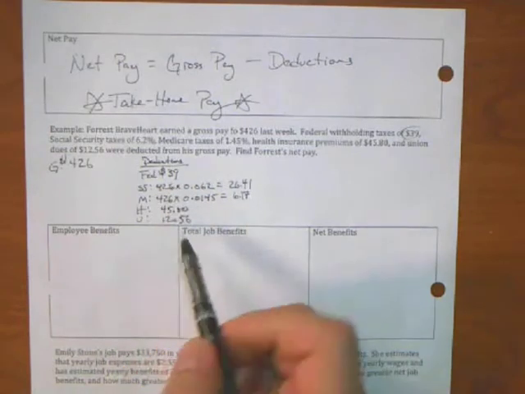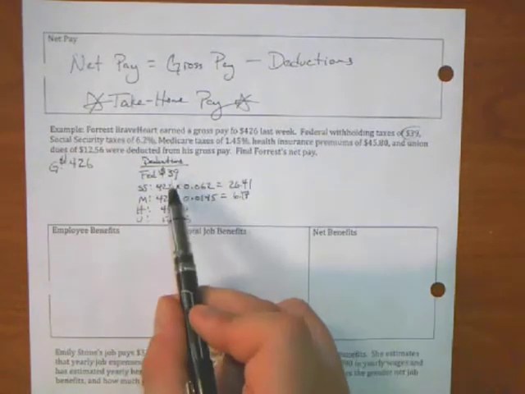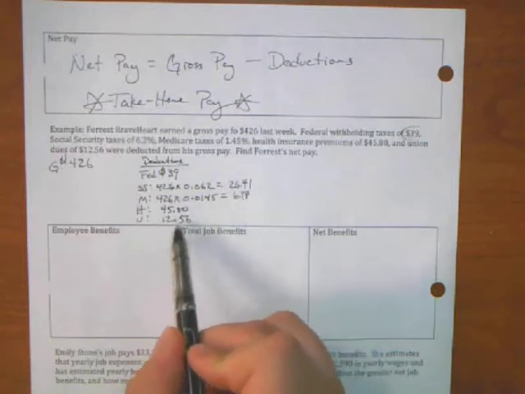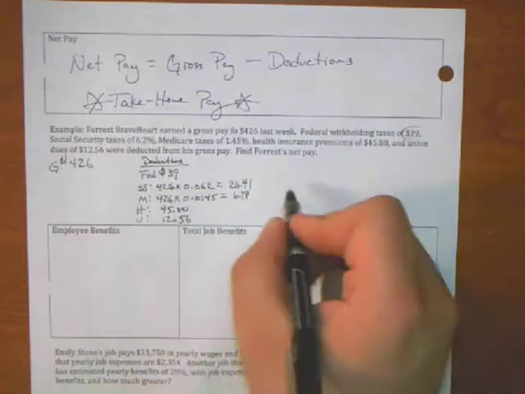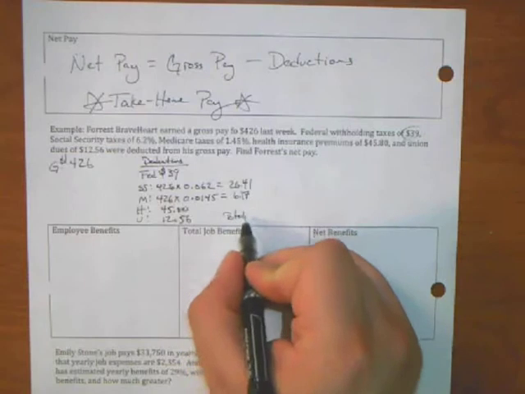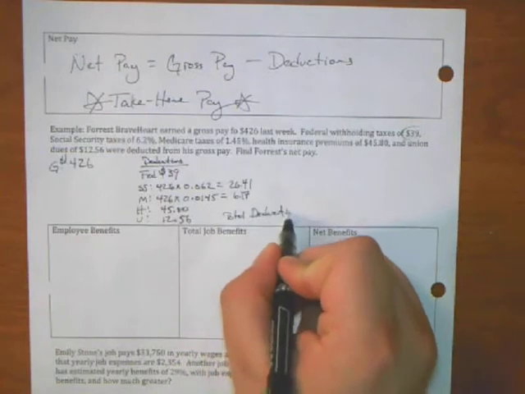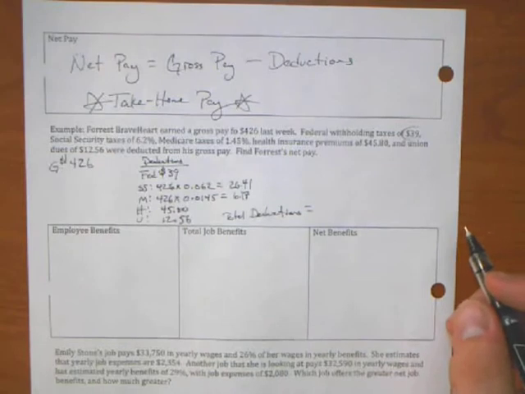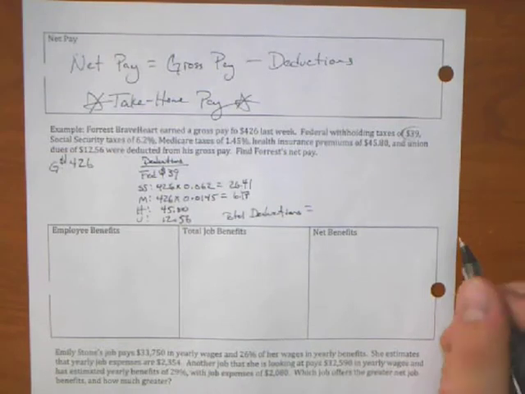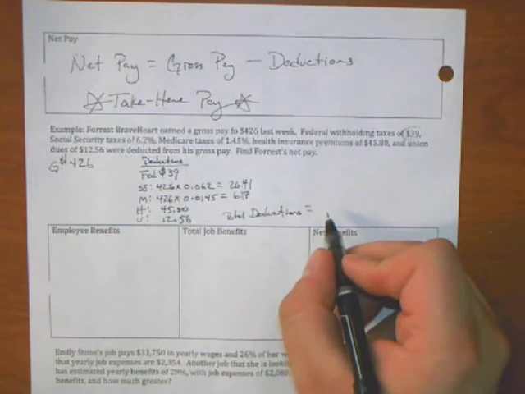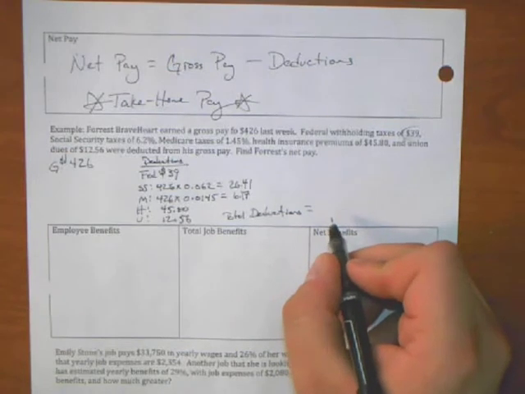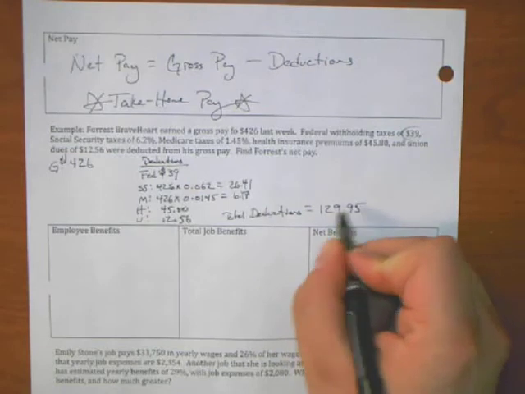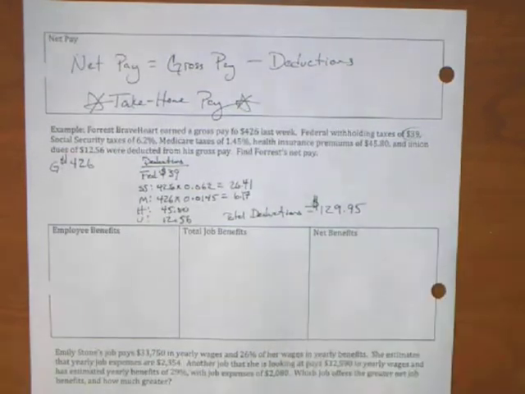So we'll add up all of his deductions here. Let's see, 39 plus 26.41 plus 6.17 plus 45.80 plus 12.56. Total deductions are what? Someone help me out with the calculator. Anyone? 129.95.